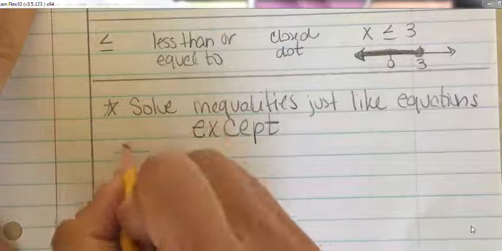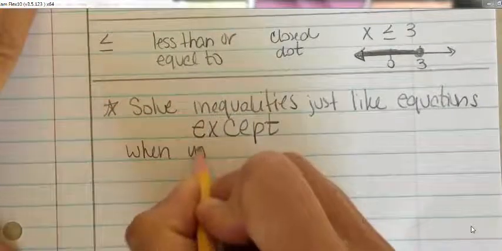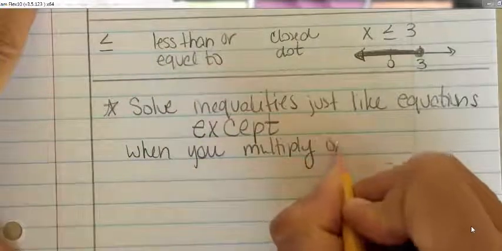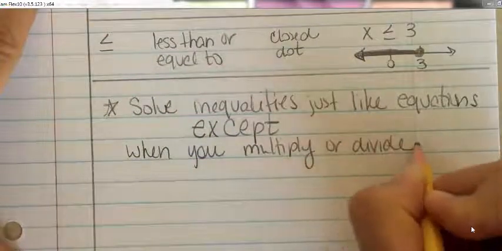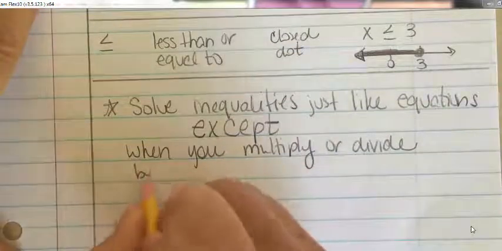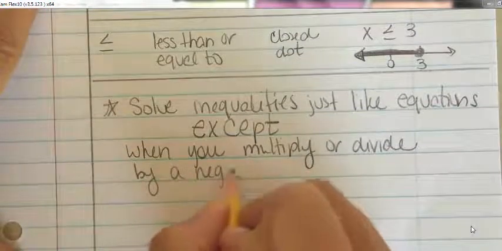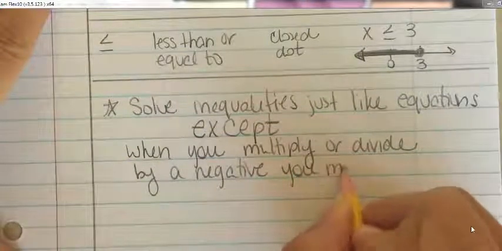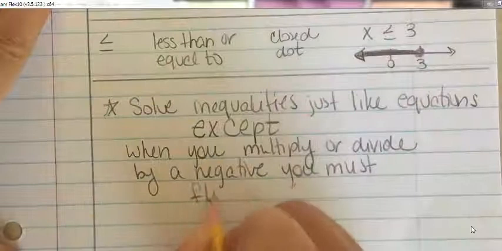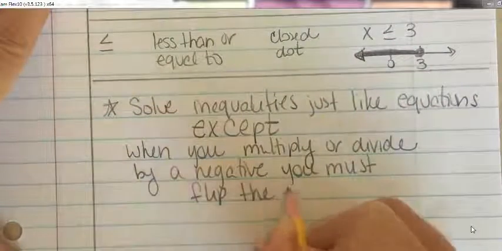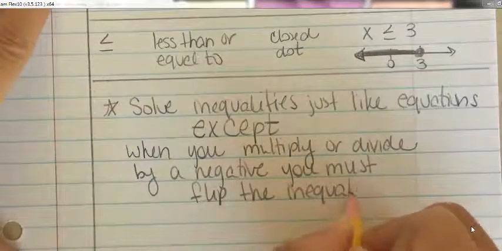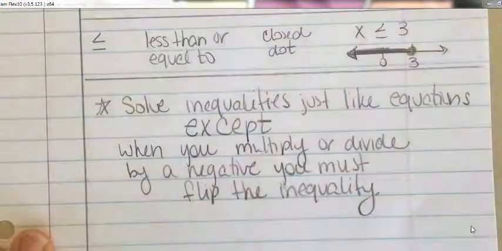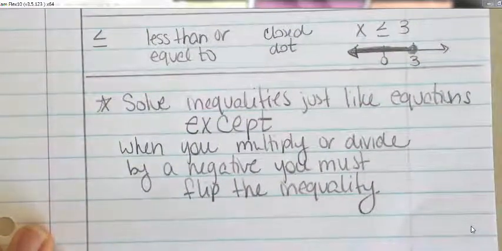So, except when you multiply or divide by a negative, you must flip the inequality. That's huge. That's the only exception though. Otherwise, these are just like solving regular equations.